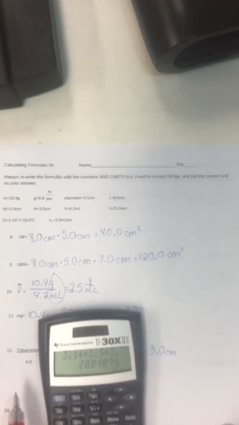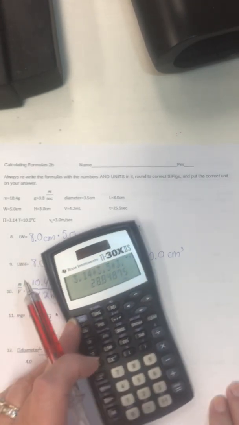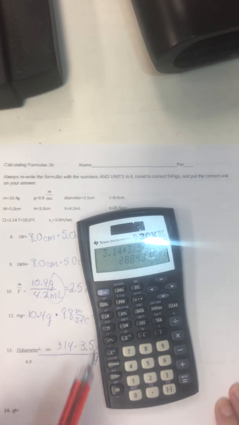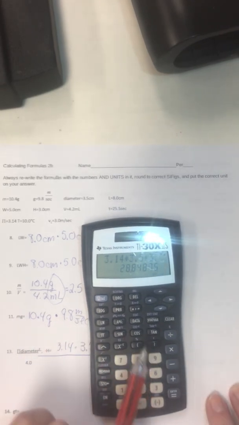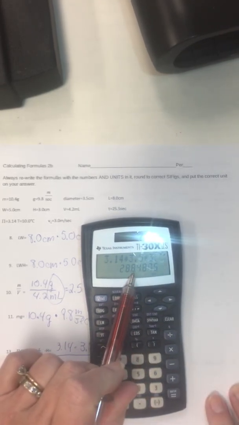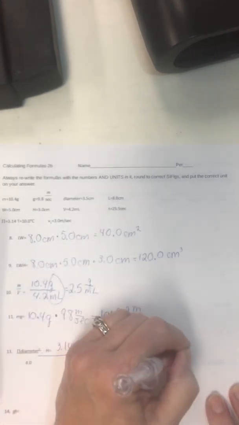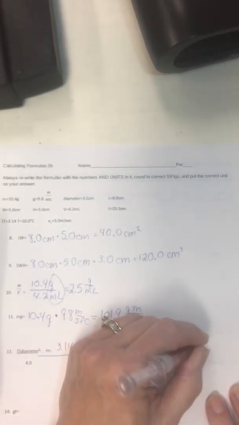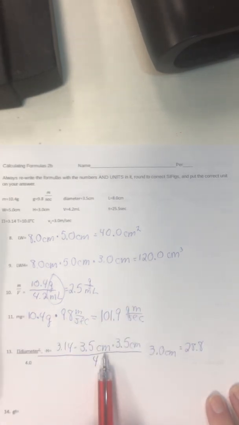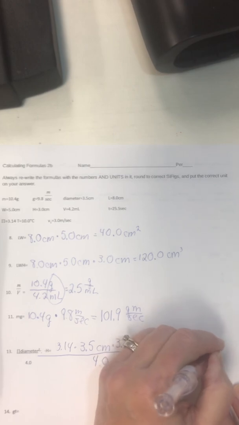So I'm going to move, if you can see that, there. Looking here, my 1 decimal place is the 8. The 4 makes the 8 stay the same. So my final answer is 28.8. I took centimeters times centimeters times centimeters, so I get centimeters cubed.